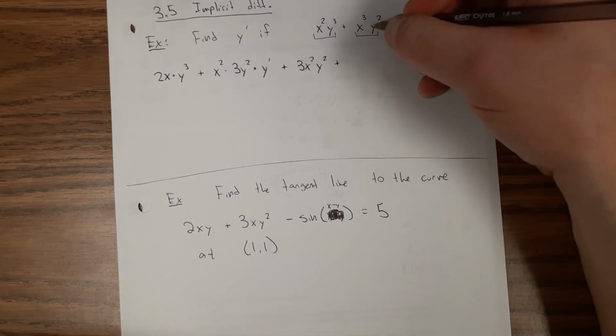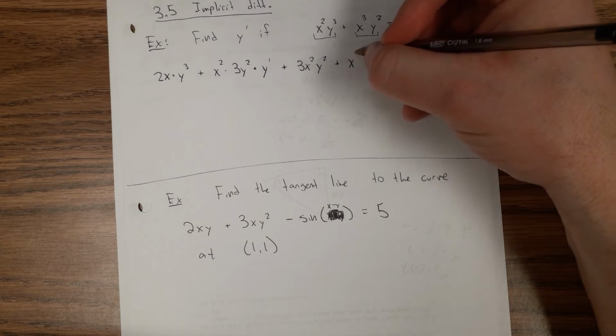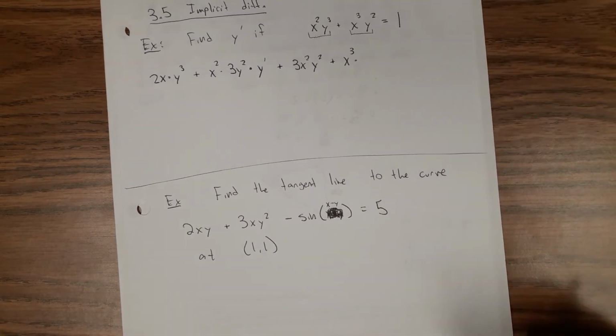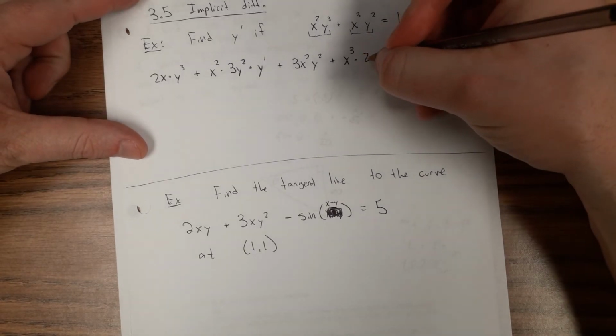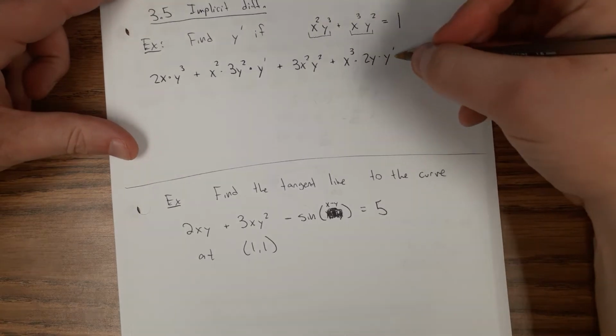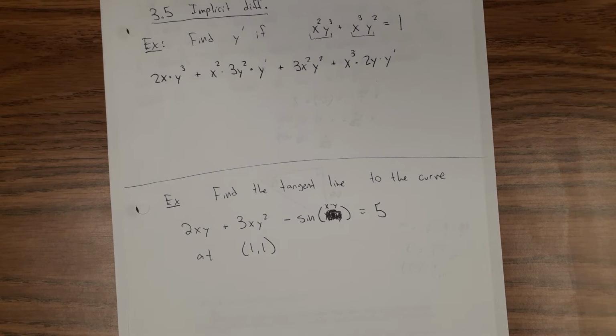But now I'm going to have to do the other part because this is the product rule. So I'm going to leave the x cubed alone and do the derivative of y squared. If I was doing the derivative of x squared, of course it would be 2x, but I'm doing the derivative of y squared, so it's going to be 2y, y prime, because the y prime is like the derivative of the inside.